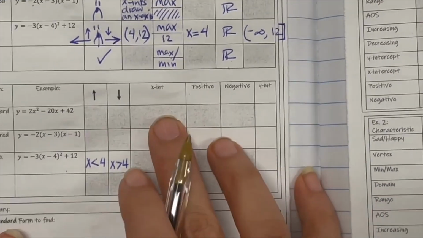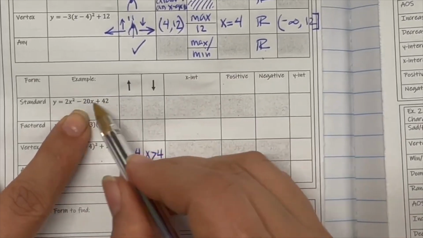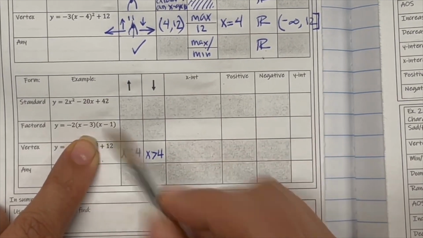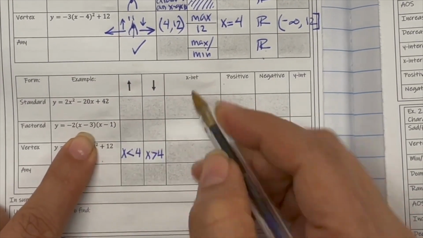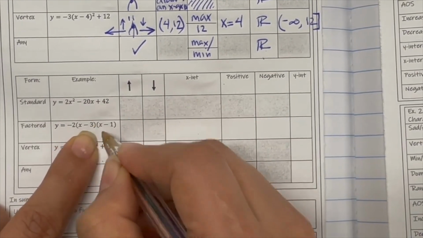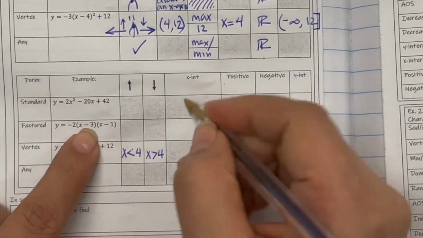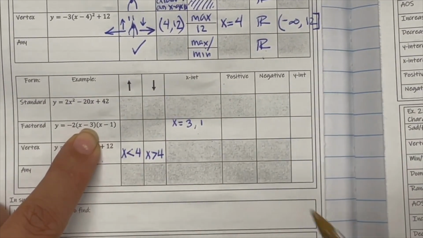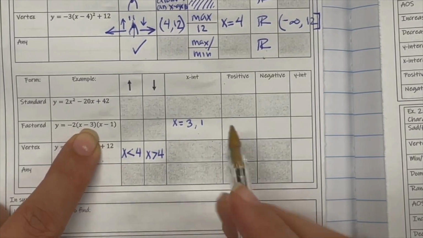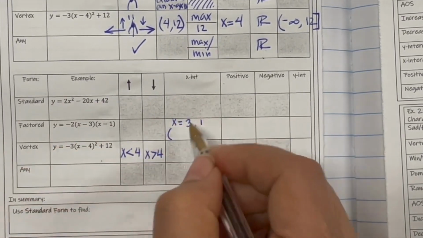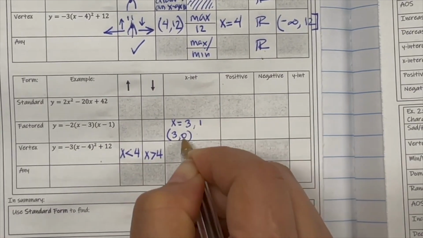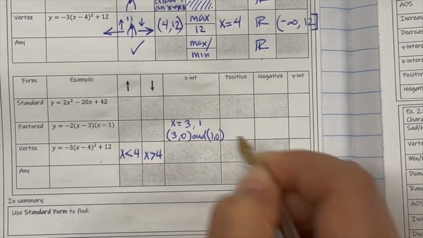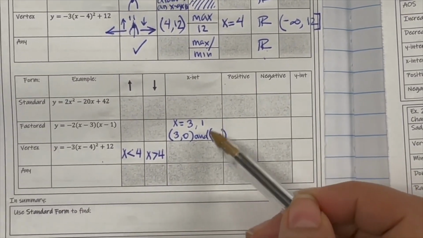All right, what about the x-intercepts? I can't tell the x-intercepts from here just by looking. I can tell the x-intercepts from factored form just by looking. So if I look at this, what are my x-intercepts? It's the opposite of whatever is already inside, right? So this is going to be x equals 3 or 1. And you can write this as well in coordinates. How do I write that in coordinates? 3, 0, because the y is 0, because that's crossing, and 1, 0. So two different ways of writing it down, but it means the same thing.